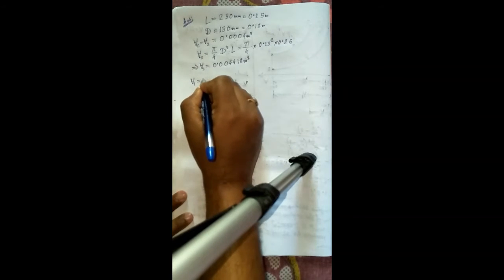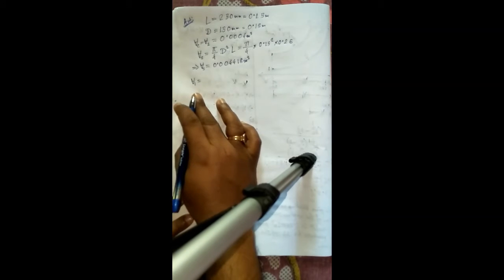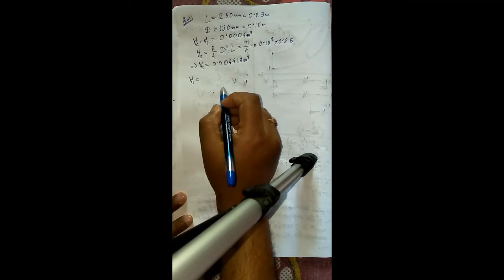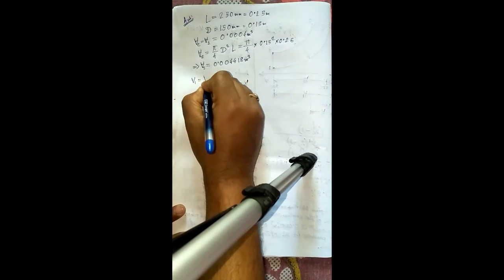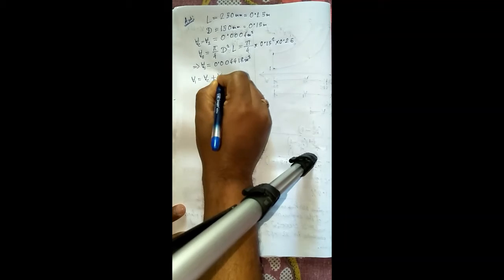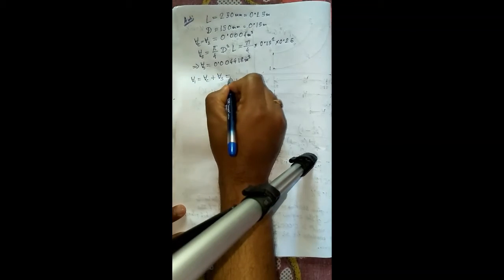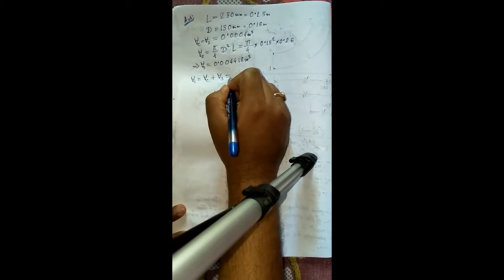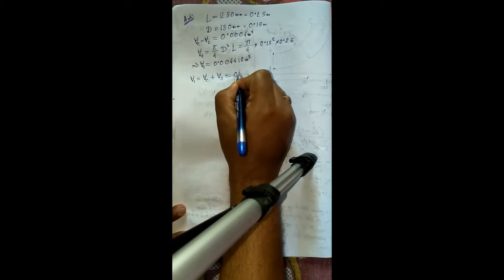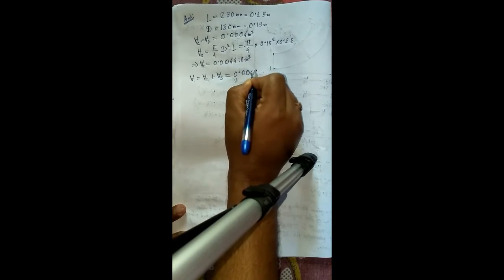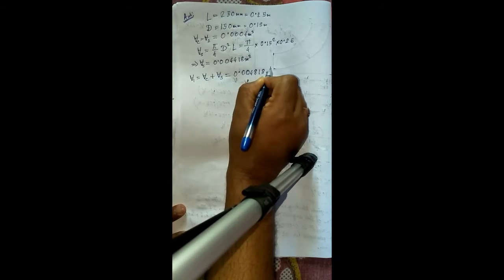V1 is the summation of Vc, the clearance volume, and Vs. So V1 is Vc plus Vs. The value of V1 is 0.004818 meter cube.